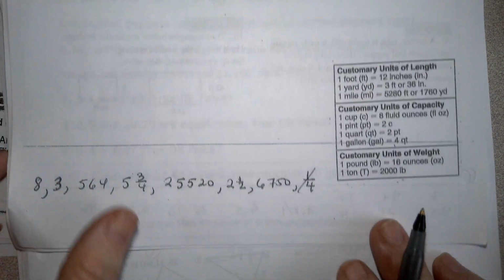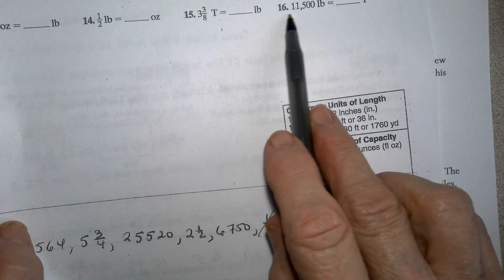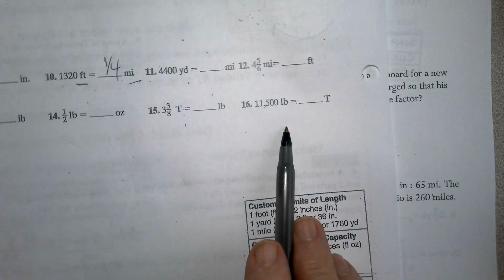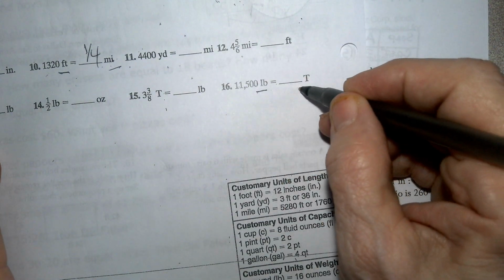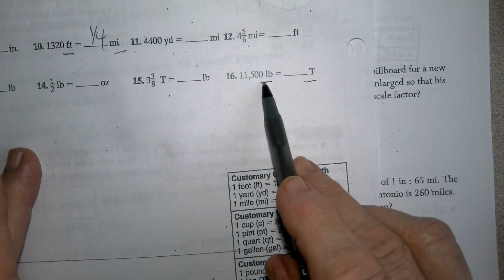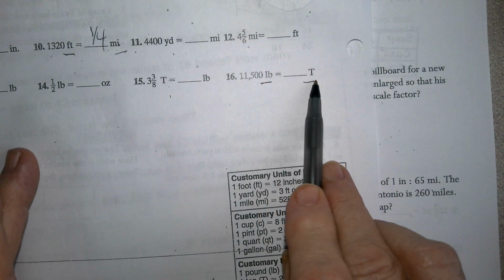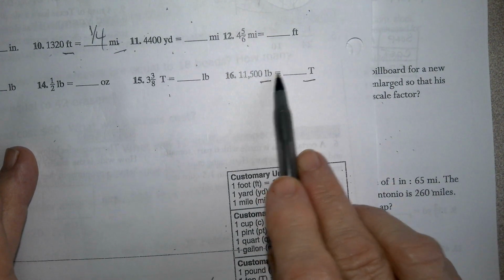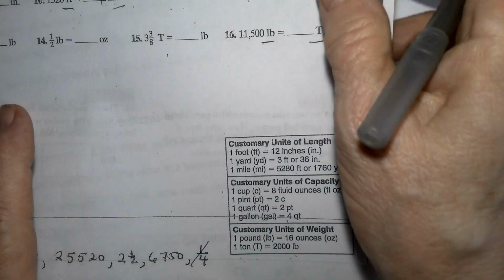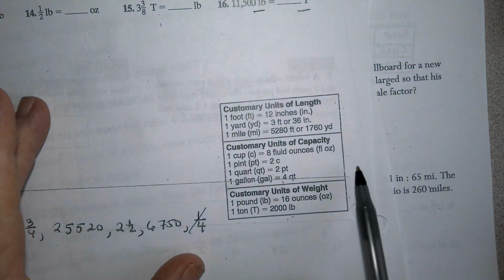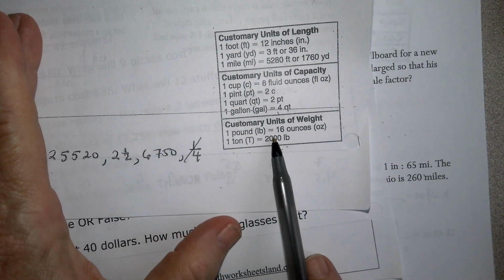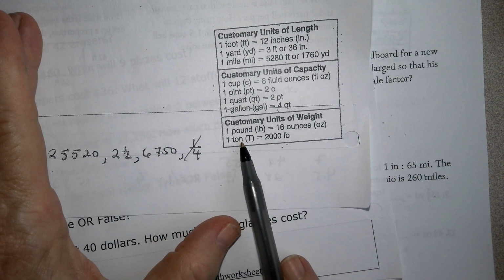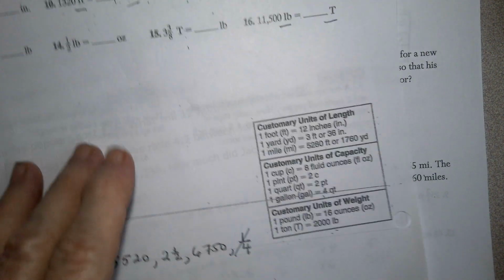Let's see if we can do another one. Let's go to this one here, number 16. I'm going to look for my ratio. What unit should I be looking for? The pounds and the what? What does T stand for? The tons. Pounds and tons. So go down. Do you see pounds and tons? Okay, it's right here. So here's your ratio of the two things that go together: 1 ton equals 2,000 pounds.